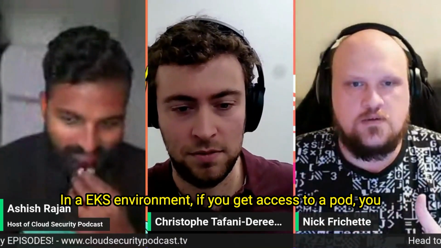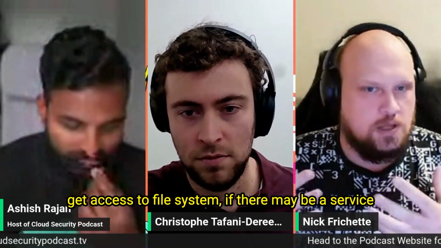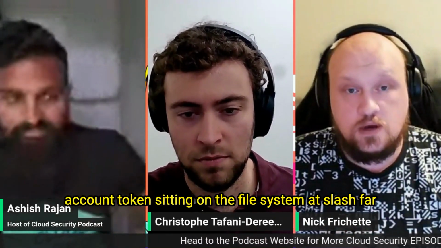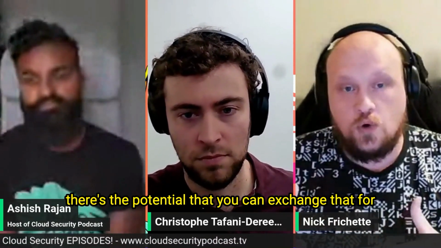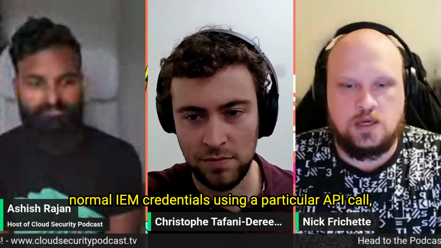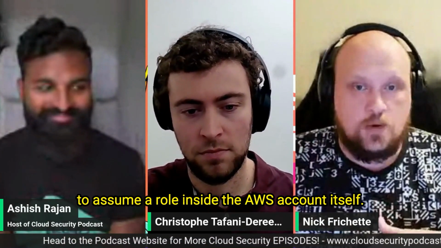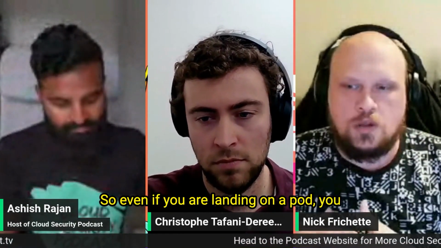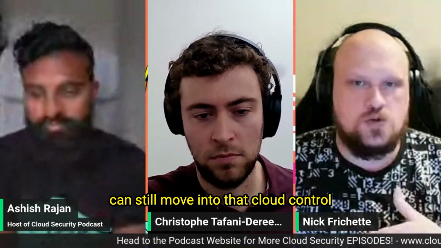In an EKS environment, if you get access to a pod, you get access to the file system, and there may be a service account token sitting on the file system at /var/run/secrets. That token's super interesting because there's the potential that you can exchange that for normal IAM credentials using a particular API call. And that could potentially help you go from sitting inside of a Kubernetes cluster to now being able to assume a role inside the AWS account itself. And then from there, you can do all types of fun stuff that we normally try and look for: privilege escalation, lateral movement, accessing resources, and so much more. So even if you are landing on a pod, you can still move into that cloud control plane, which is super interesting.